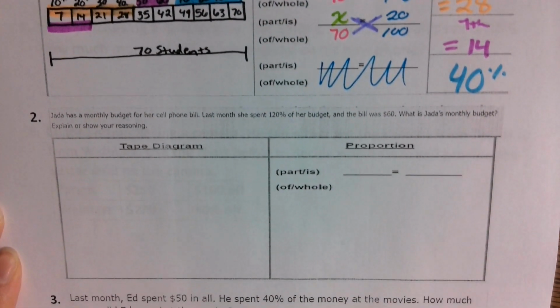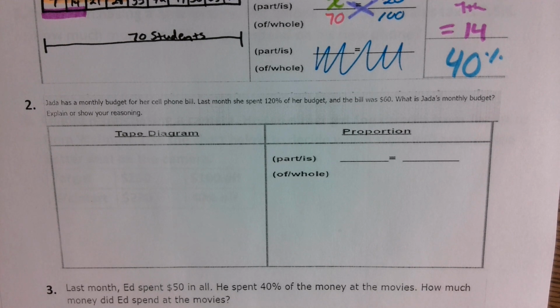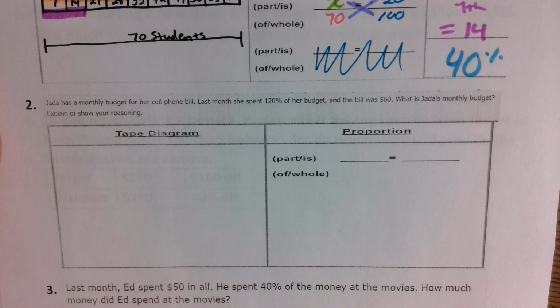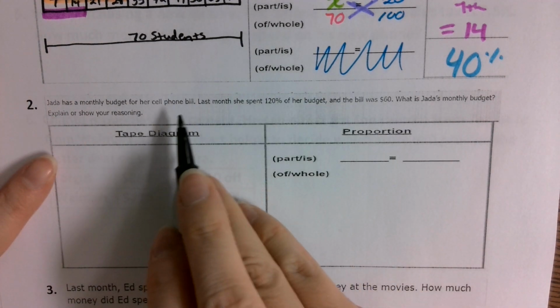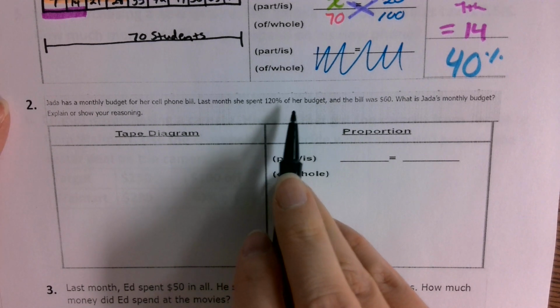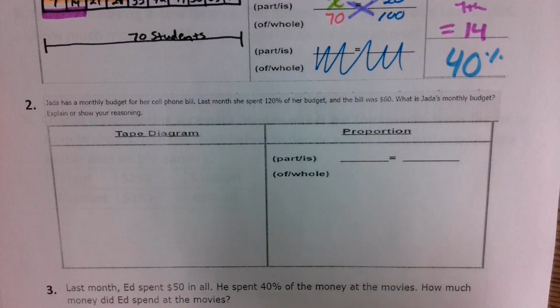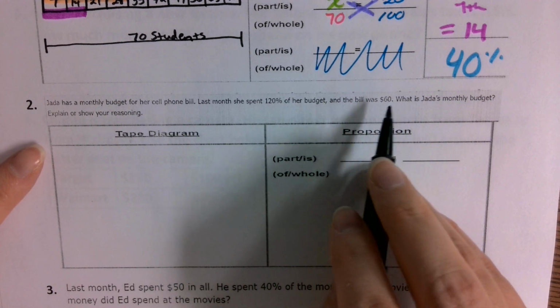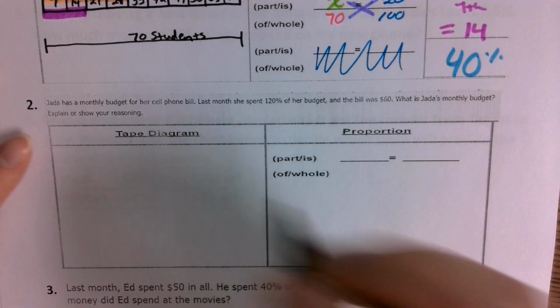Let's go on to number 2. Jada has a monthly bill for her cell phone, a monthly budget. She spends 120% of her budget. So she went over budget, didn't she? 120% is what her last bill cost. She was at 120% of her budget. That's over her budget. And her bill was $60.